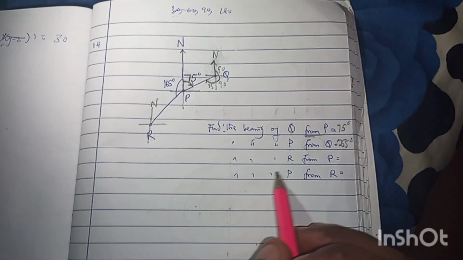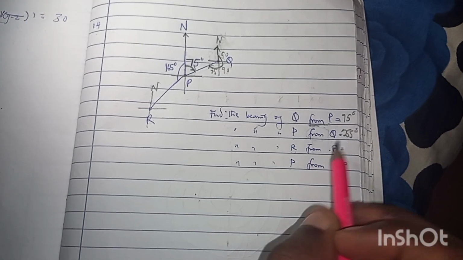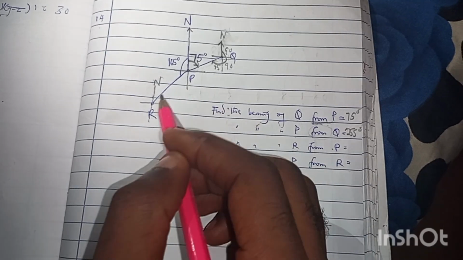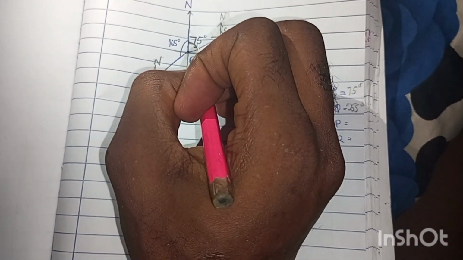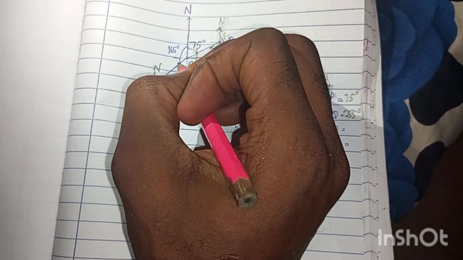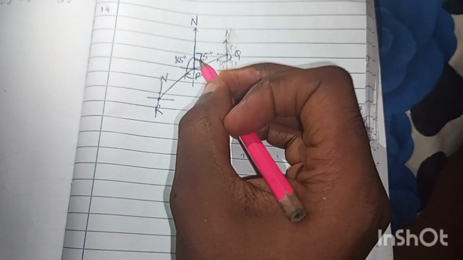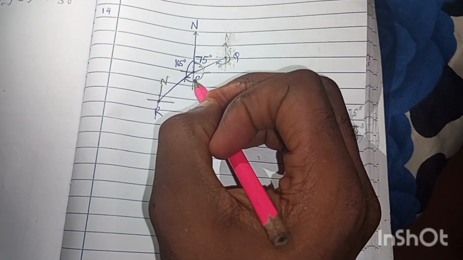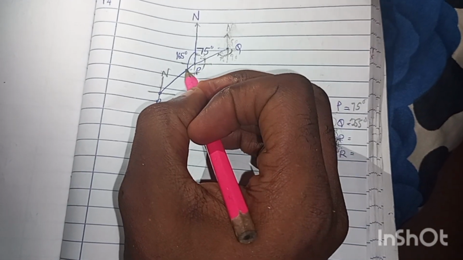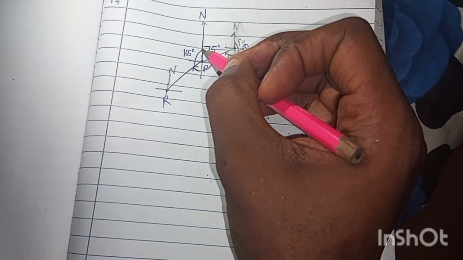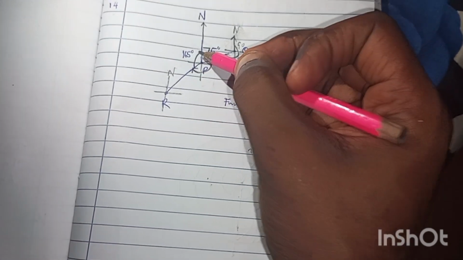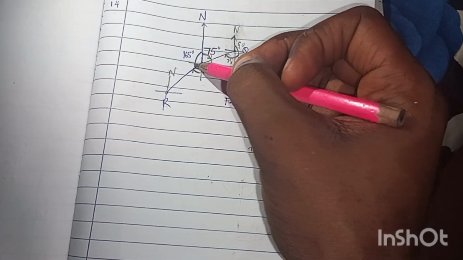And the third one says the bearing of R from P. So from P now we are going all the way to R. It covers this first 90, this second 90, and a small angle here which we don't know. So we need to find this small angle. If we check from here, this 165 angle covers this 90 and a small angle.